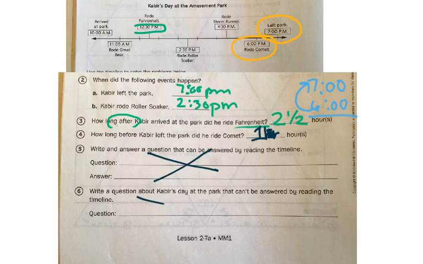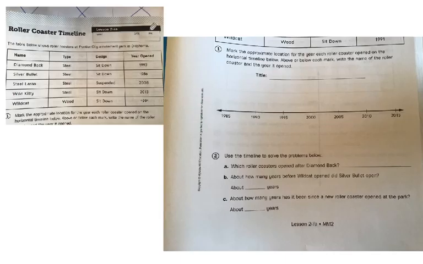We're not going to worry about 5 or 6 for today, so you may move to the next page. Here we're looking at a roller coaster table. On the top of your packet, it says the table below shows roller coasters at Frontier City Amusement Park in Oklahoma. So we have some roller coasters, and the name of each in the first column: Diamondback, Silver Bullet, Steel Lasso, Wild Kitty, and Wildcat. In the next column, we have the type of roller coaster. We have steel and wood roller coasters. And the design: do you sit down or are you suspended and your legs are dangling? And the year that it opened.